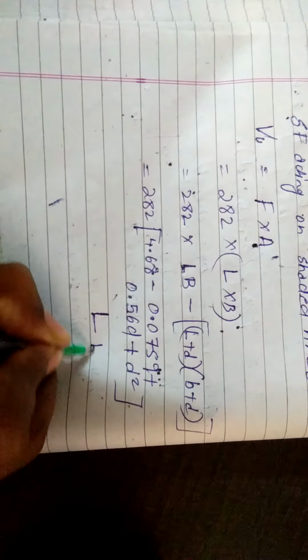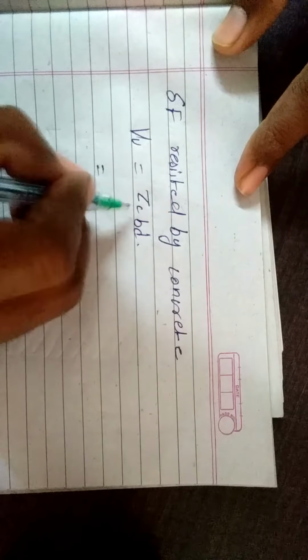Then the shear resisted by the concrete, shear force resisted by concrete. Now the VU is equal to tau C BD. The formula will be the same, but as the figure is changing, you have to consider accordingly.